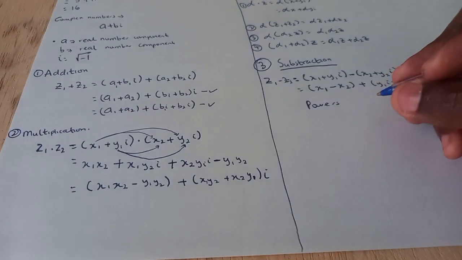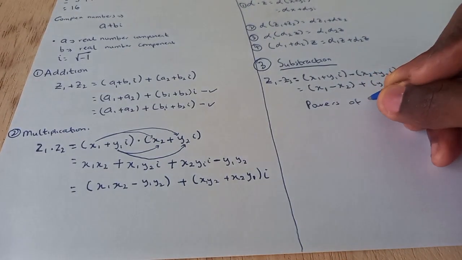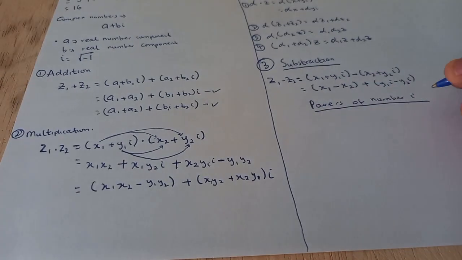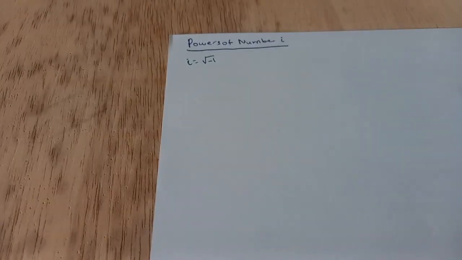Powers of the number i. So with the powers, earlier I said that i is equal to root of -1.